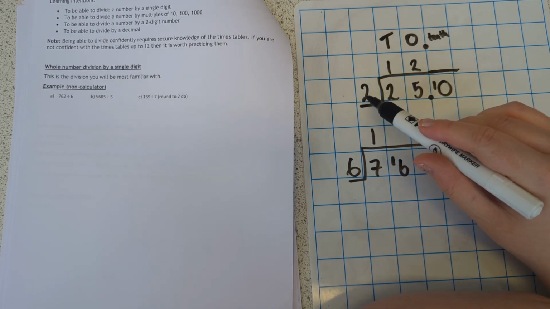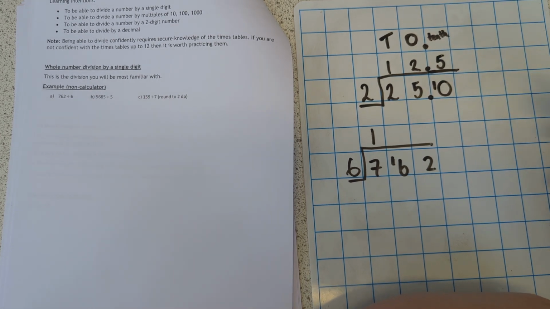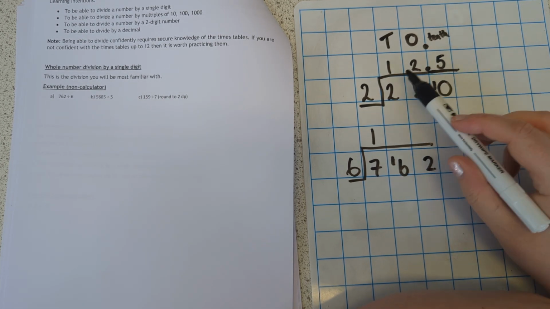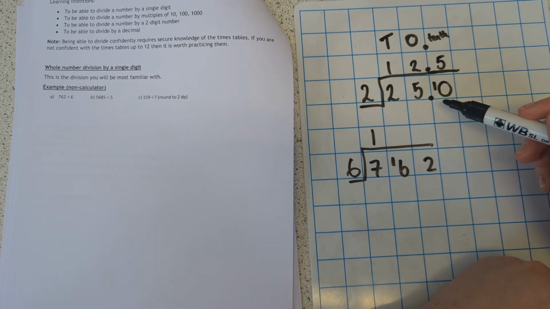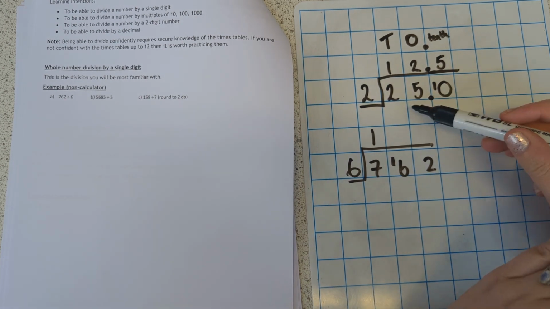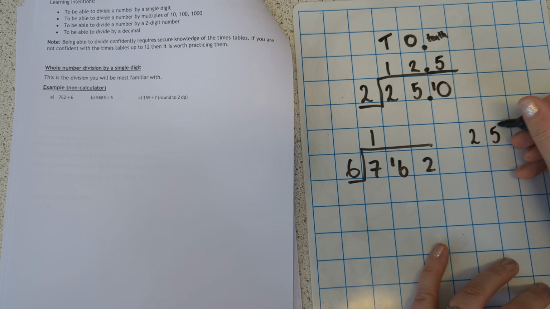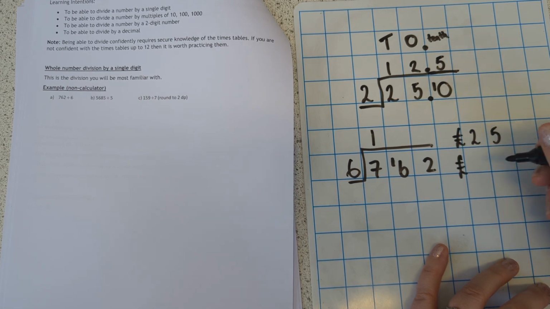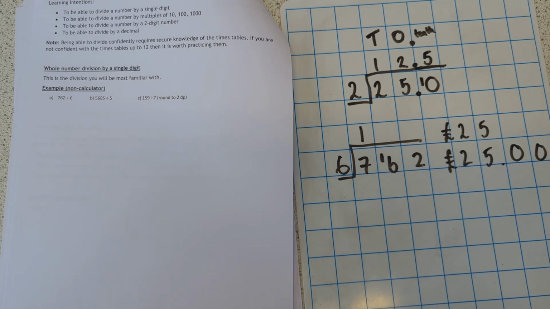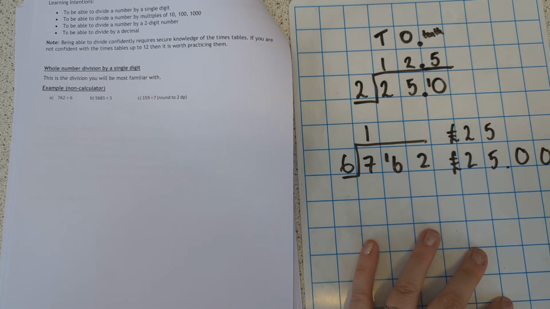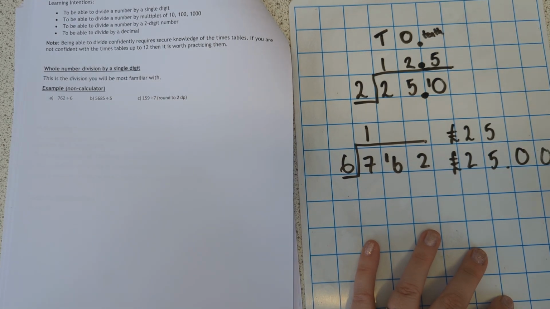Then I ask myself, how many 2s go into 10? 5. So the cost would be £12 and 50 pence. What we're doing here is we're just adding the next column on, which we can do because £25 is the same as £25.00. We can just add a 0.0 on at the end. Just remember, if you're adding a decimal point, your answer will also need a decimal point.